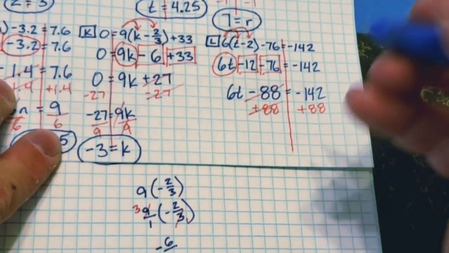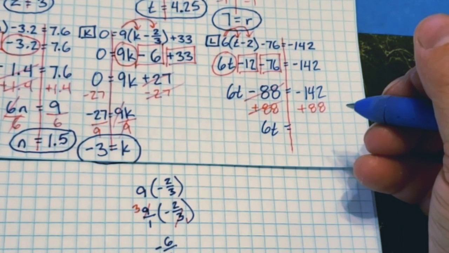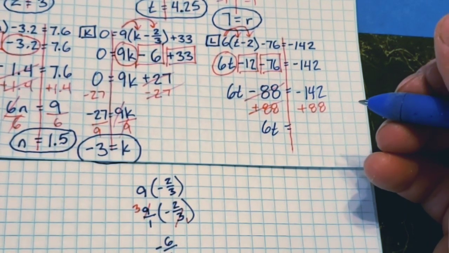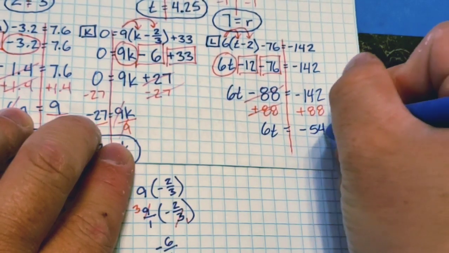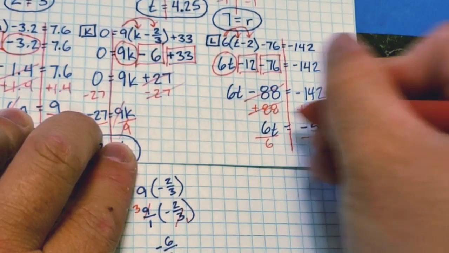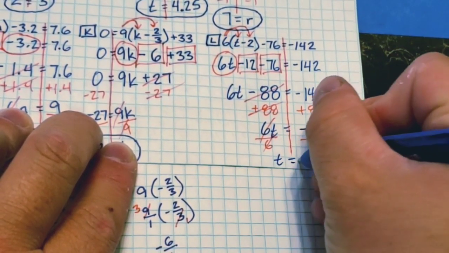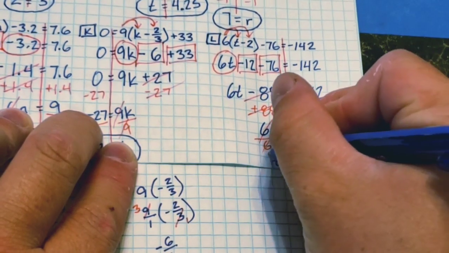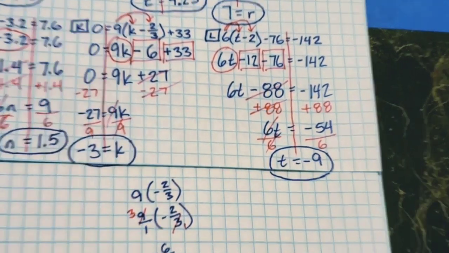Those cancel out. 6t equals negative 142 plus 88, which is a negative 54. Last thing, divide both sides by 6. That gives you t equals a negative 9. Don't you feel smarter already?